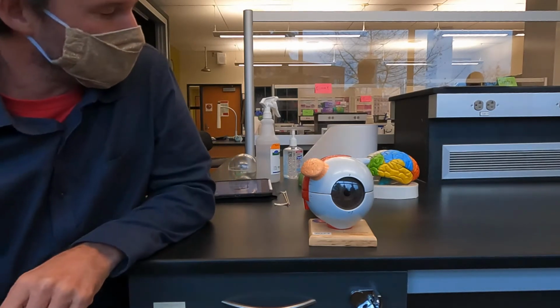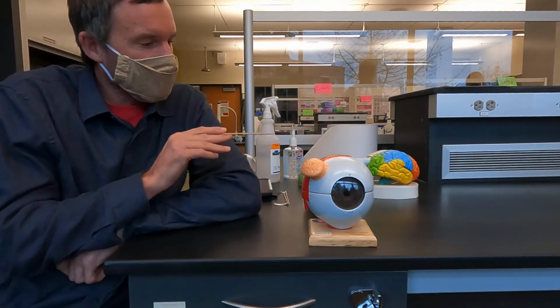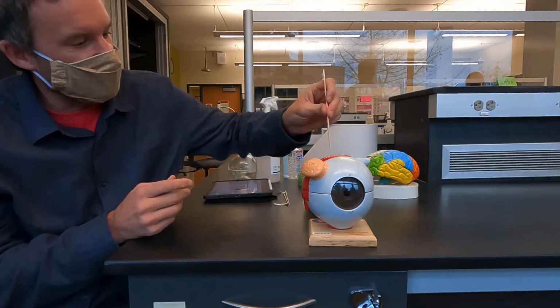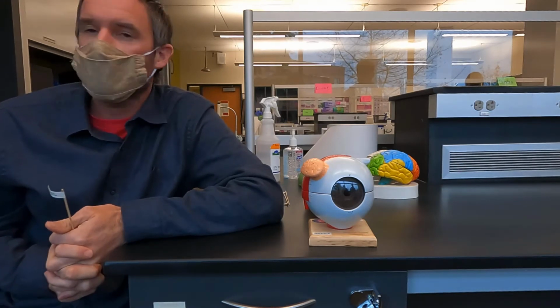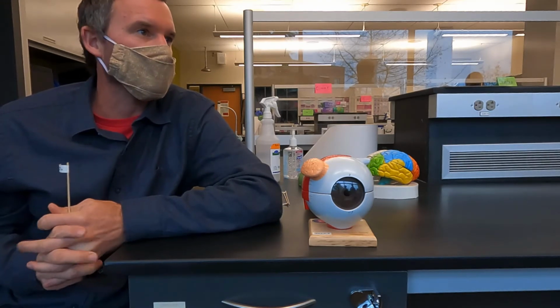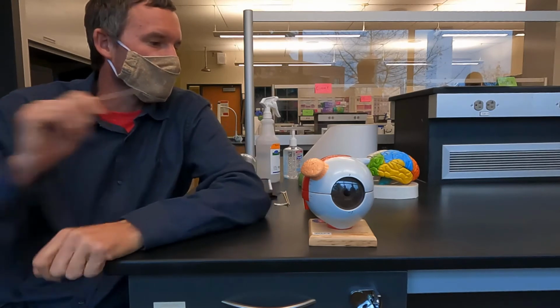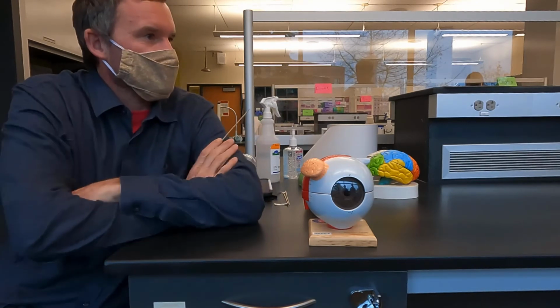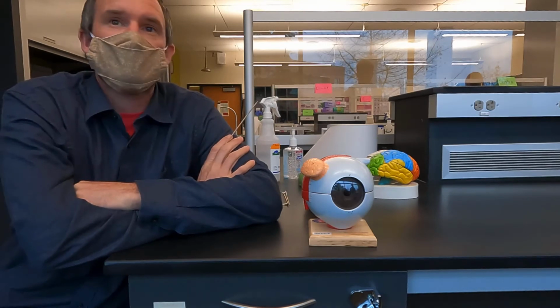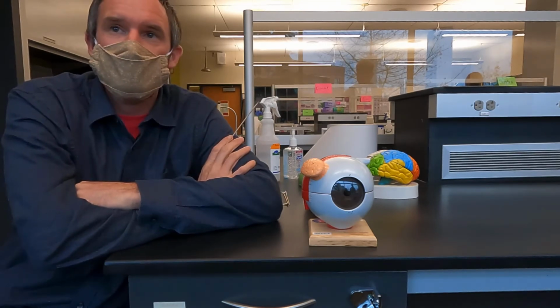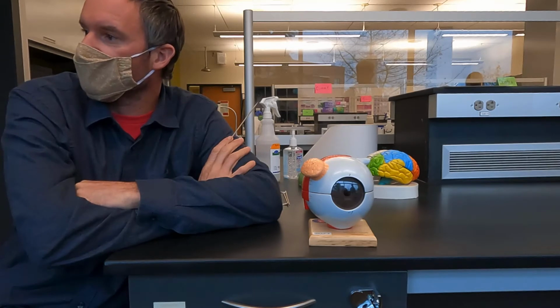So we have somatic motor neurons that are coming down and they're innervating these extrinsic eye muscles. What type of nerves are these motor neurons traveling through to get to these extrinsic eye muscles? Do they travel through cranial nerves, or do they travel through spinal nerves to get there?